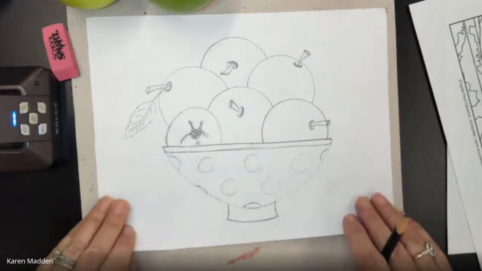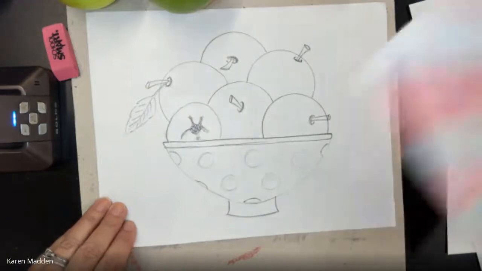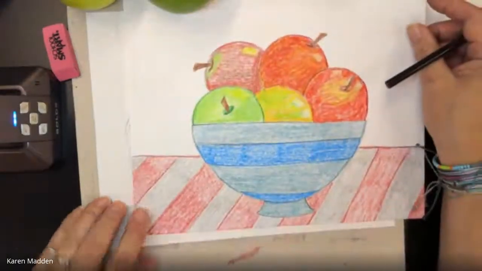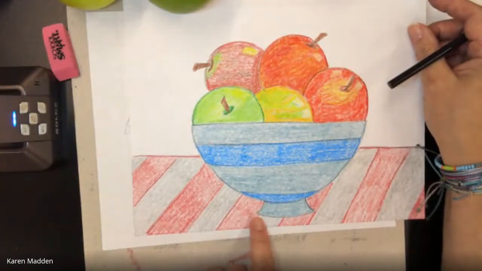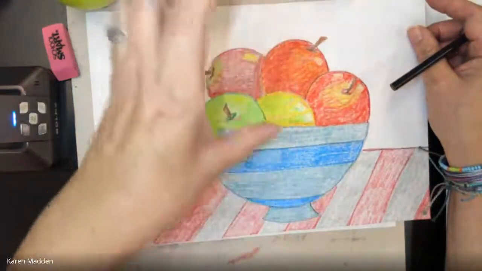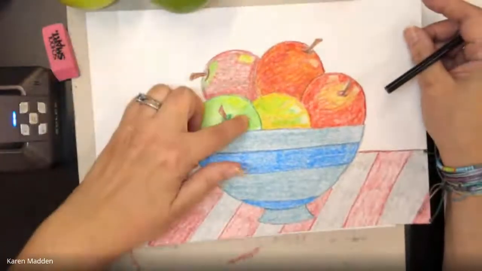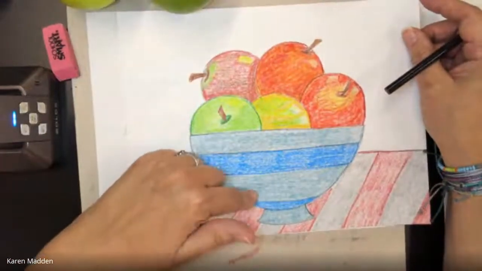All right, so the last thing that we want to do is decide where our tabletop is going to be. So if you look at this, it obviously would not have been a good idea to put the tabletop line way down here at the bottom, because then my bowl and my apples would look like they were floating up above the table, way up here. We want it to look like our bowl is sitting on the table.